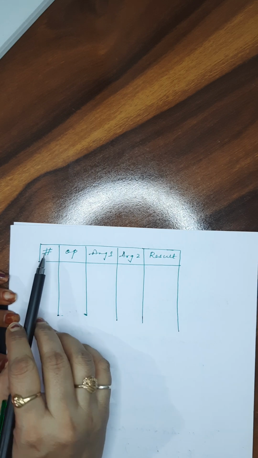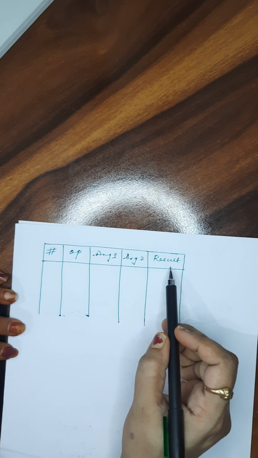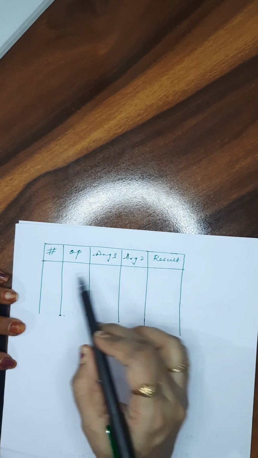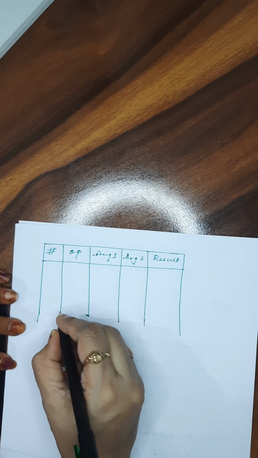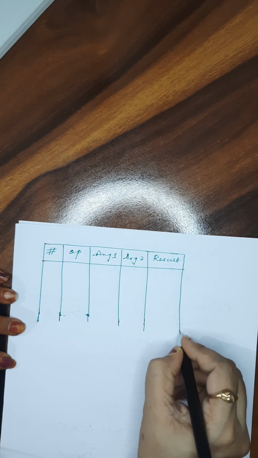So this is the line number. So leave it. So how many fields are there? See, operator, argument 1, argument 2 and result. So total how many fields? 4 fields are there. Now we will see how we will represent the expression in a quadruple.